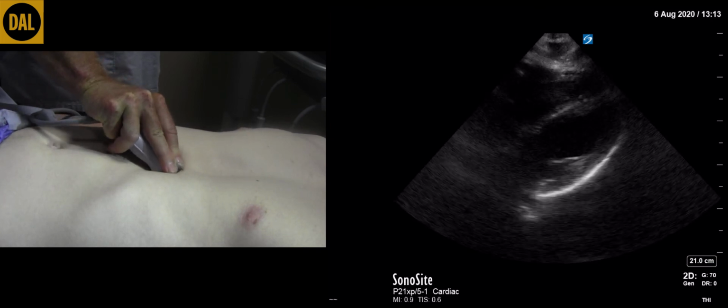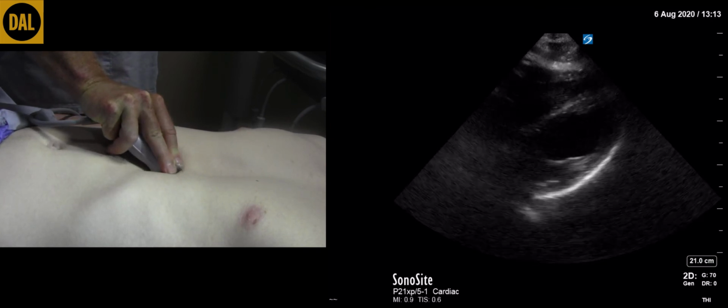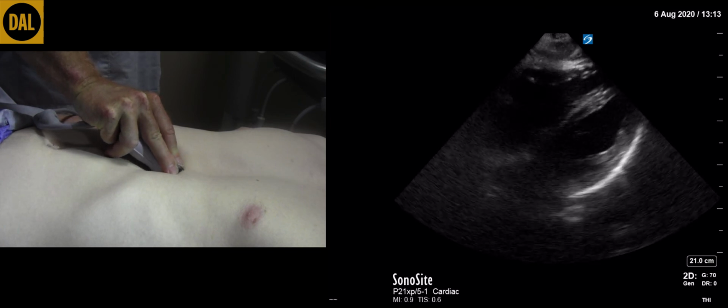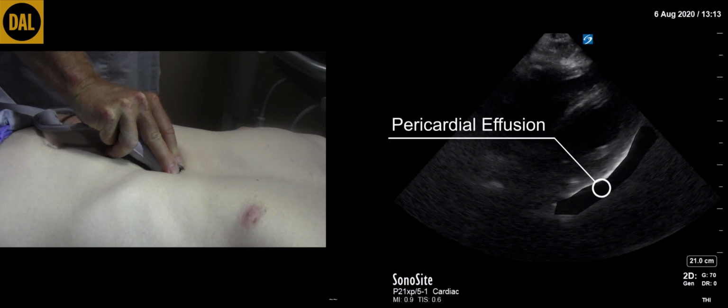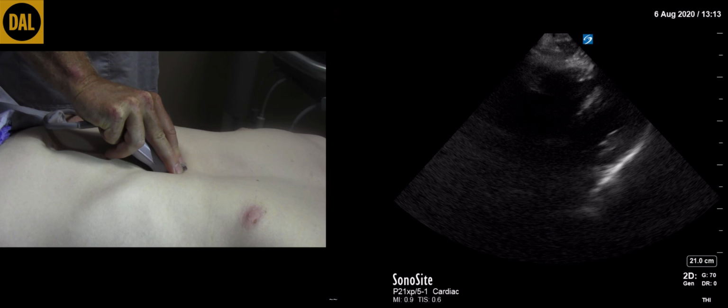Finally, assess the pericardial space for the presence of an anechoic collection, which would indicate a pericardial effusion. This completes the subxiphoid view of the heart.